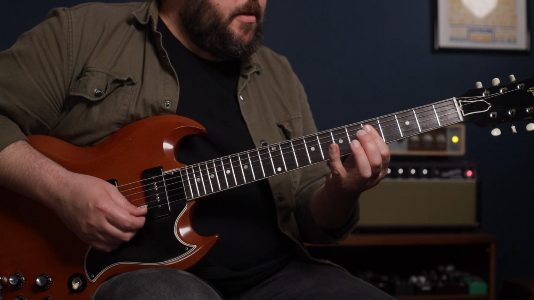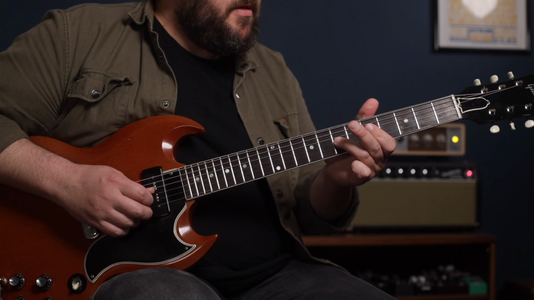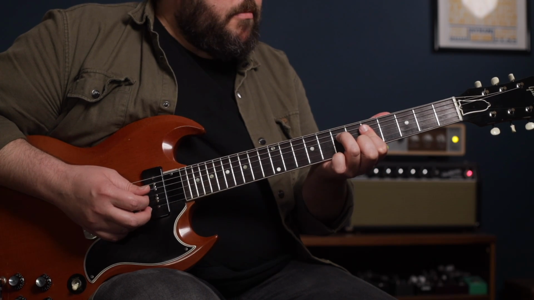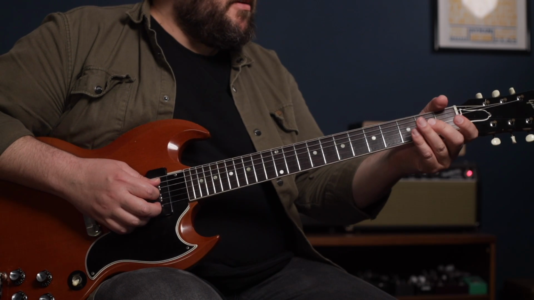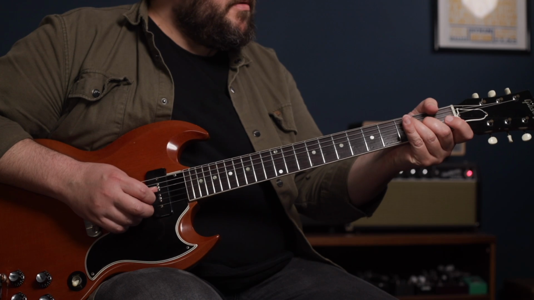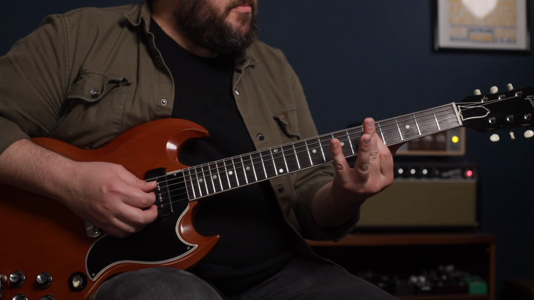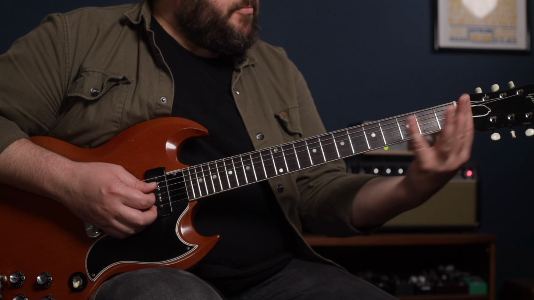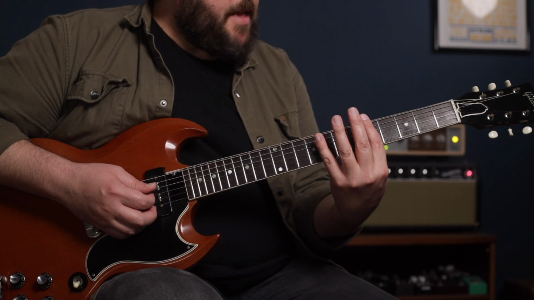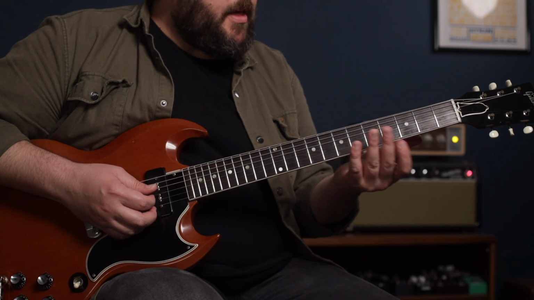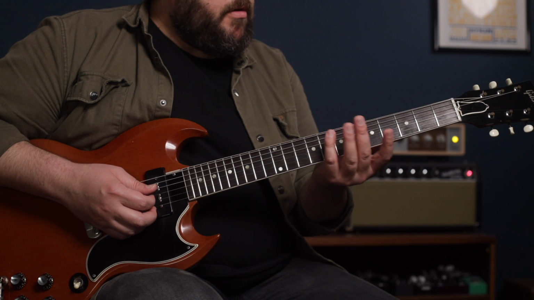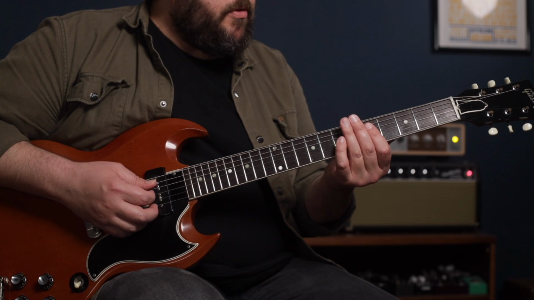So I'm playing, right, the exact same thing we played down here. But just moving it up. It's almost as if you just put a capo up here and played the exact same thing. But instead of using a capo, we're just using our fingers and visually seeing it in a different spot of the neck.